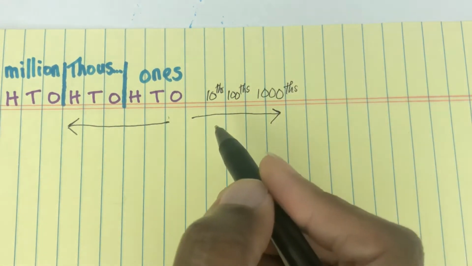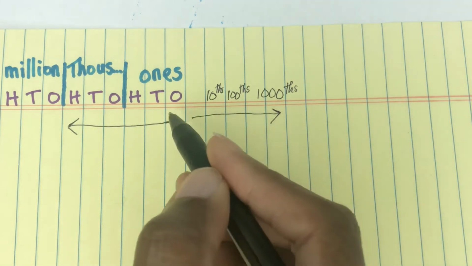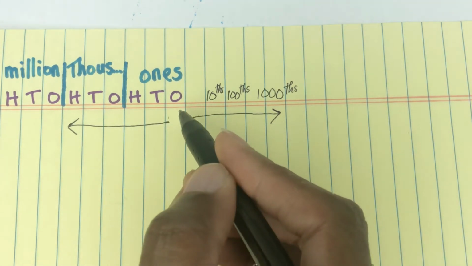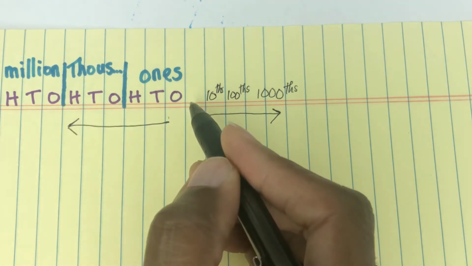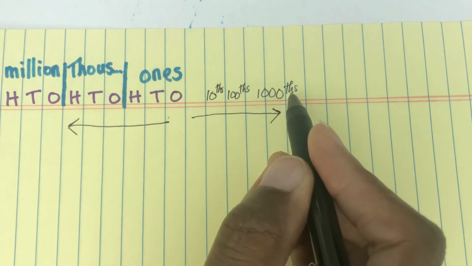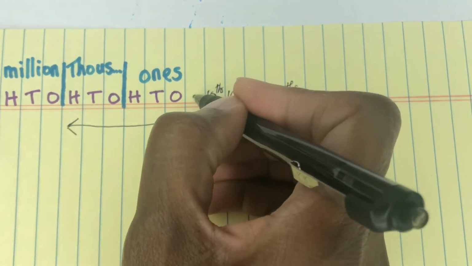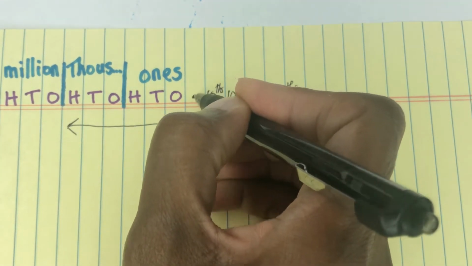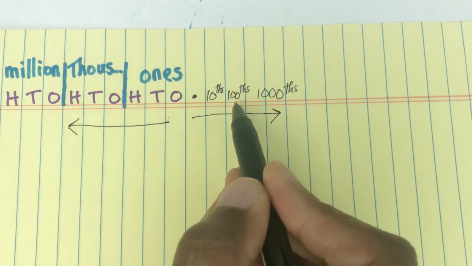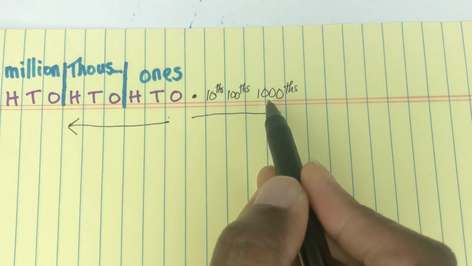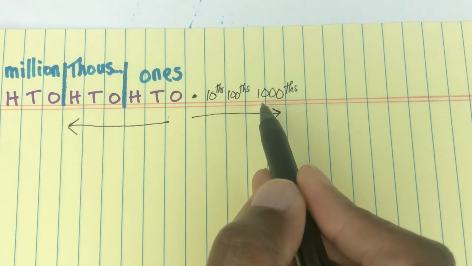All right, but where do we separate? What do we put in between the separation of the ones, tens, hundreds going to the left and then the place values going to the right? We separate them with a decimal point. So now after that decimal, you know that the place values after that are now pieces or less than one.